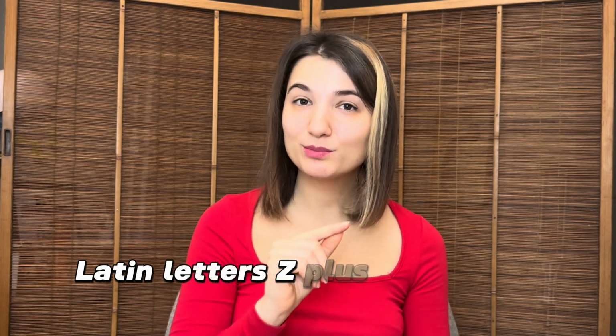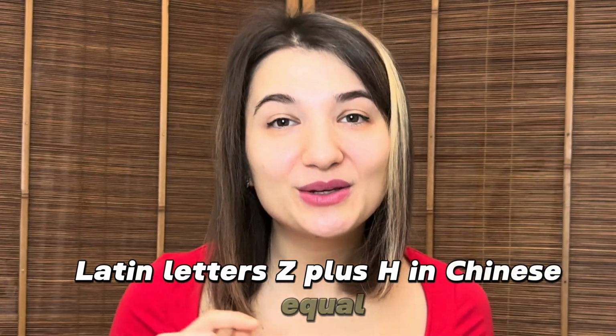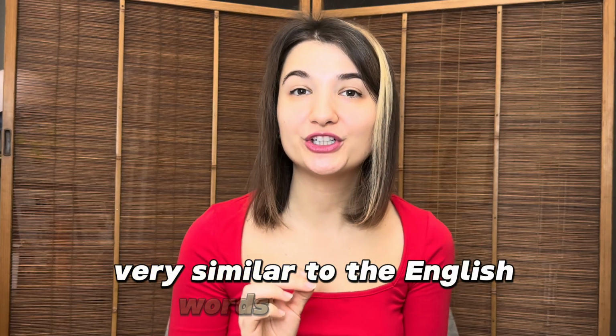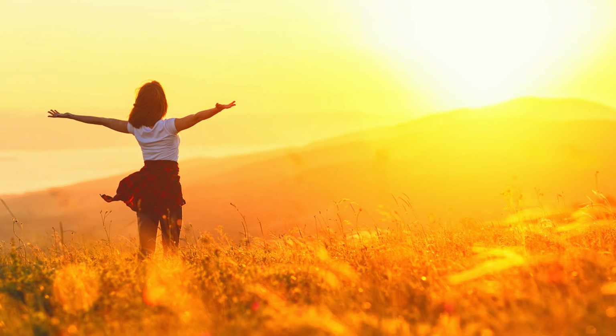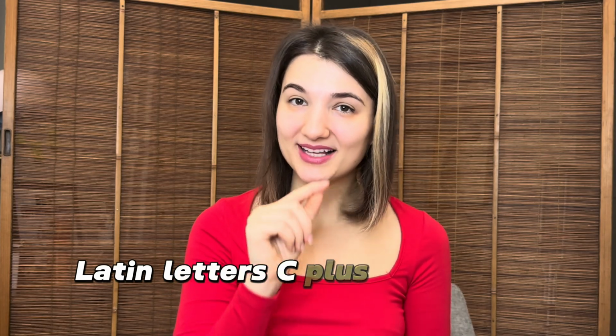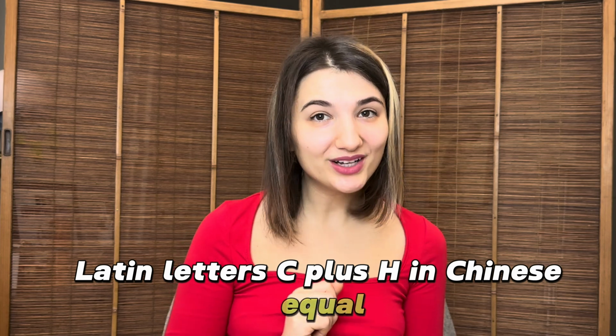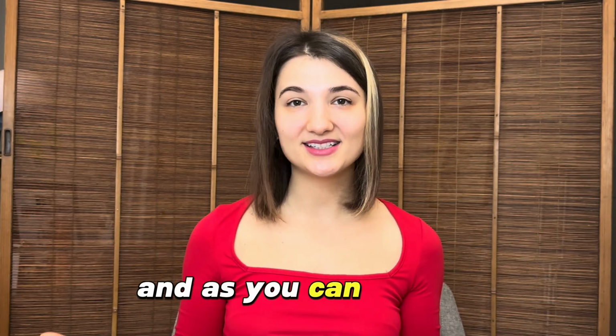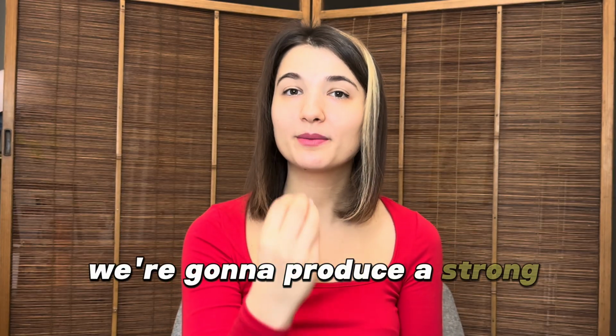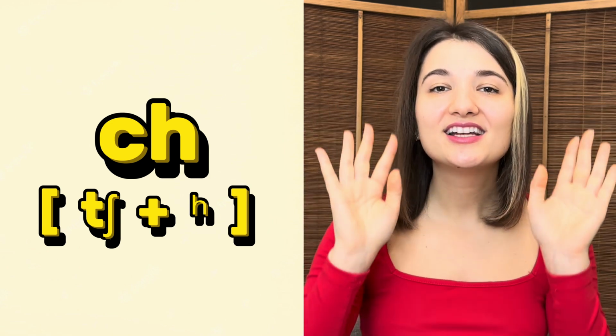Latin letters Z plus H in Chinese equal J, Ja. Very similar to the English words job or enjoy, but it's harder. Latin letters C plus H in Chinese equal Ch. And as you can see here, it's an aspirated sound. So what we're gonna do, we're gonna produce a strong burst of air. Ch, push it out.